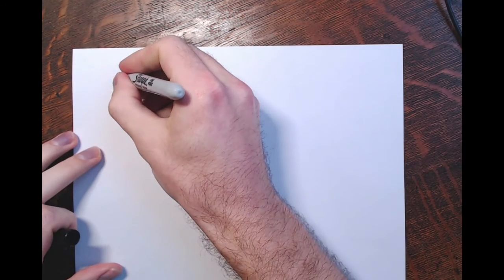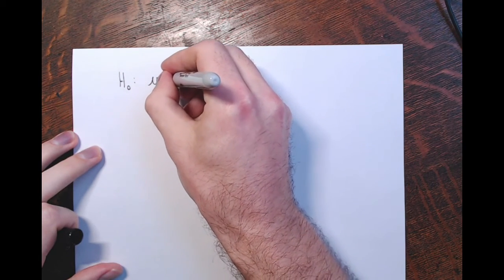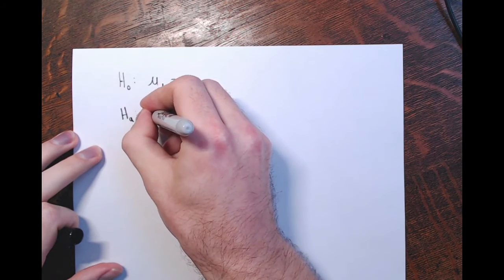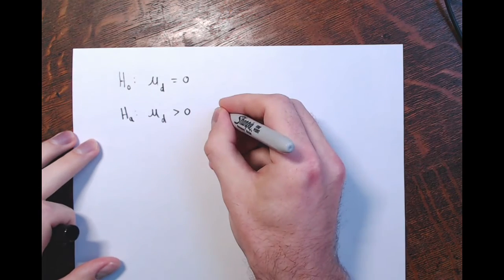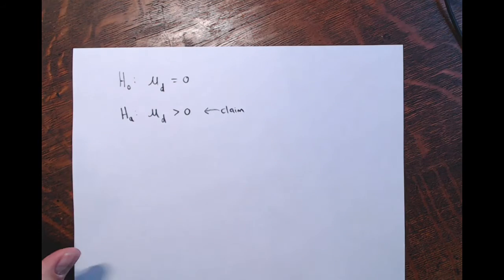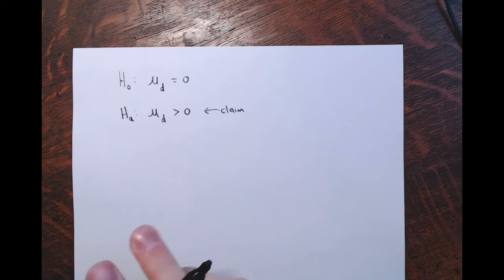So I'll write out the null hypothesis that mu d equals 0, the alternative hypothesis that mu d is greater than 0, which was the claim being tested. And this would be a right-tailed test if you were actually talking about what kind of test this is.